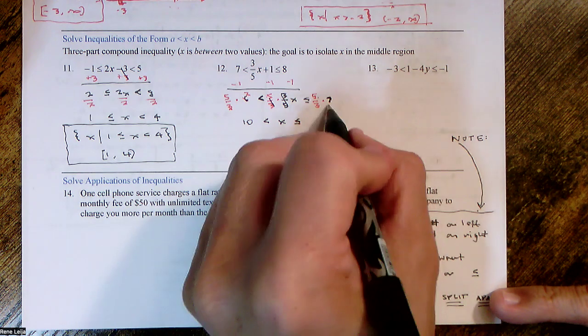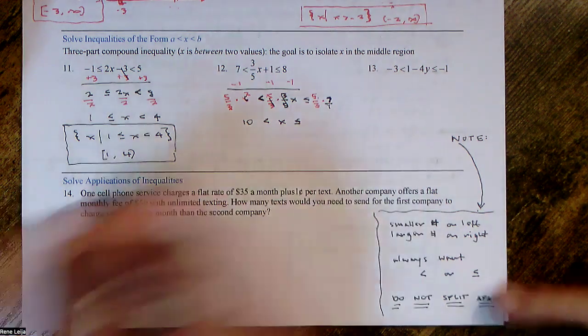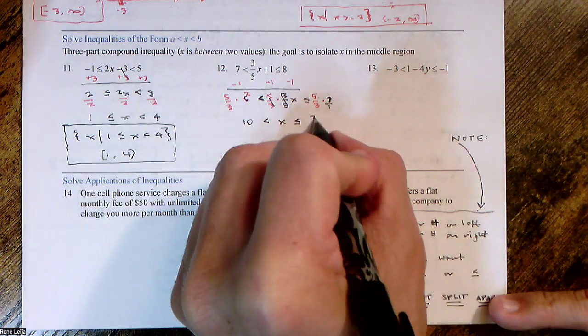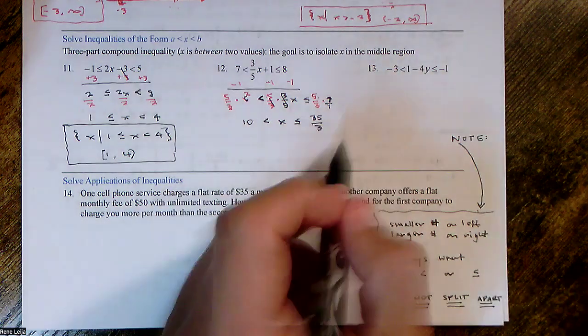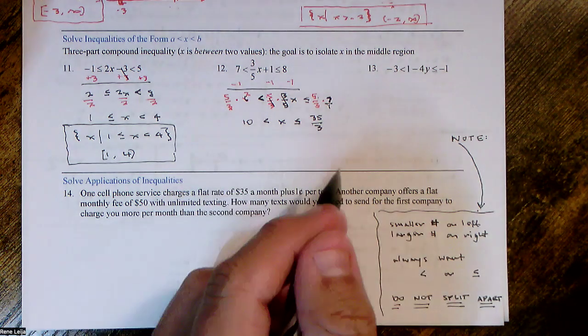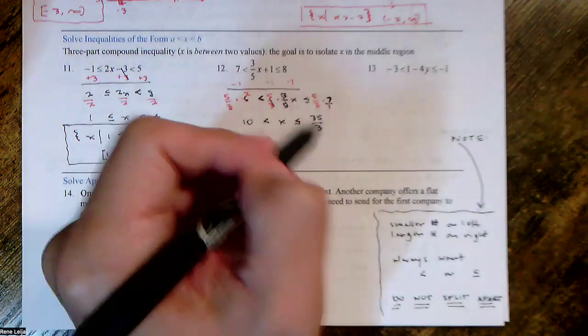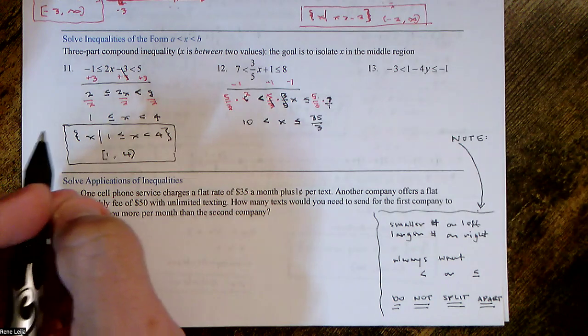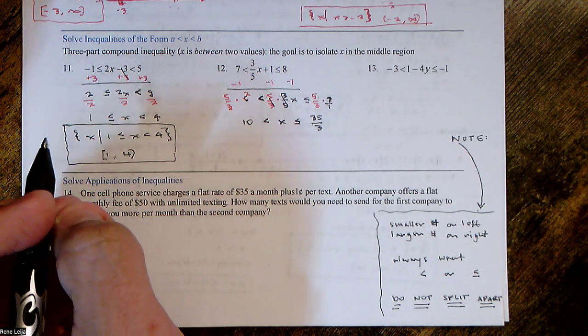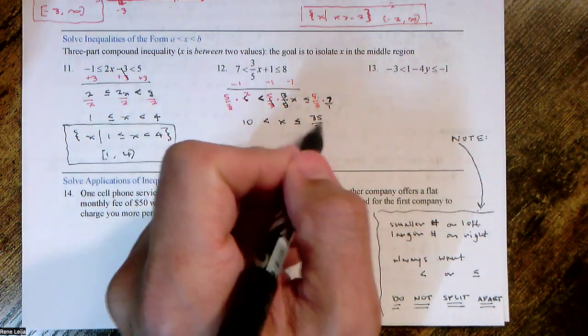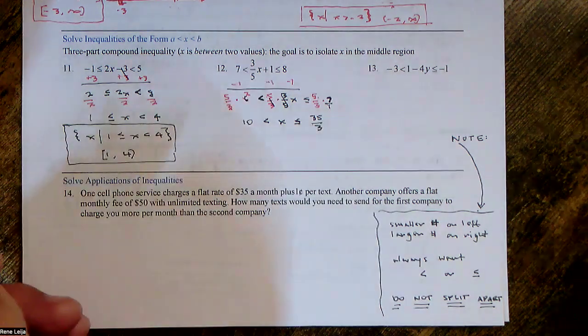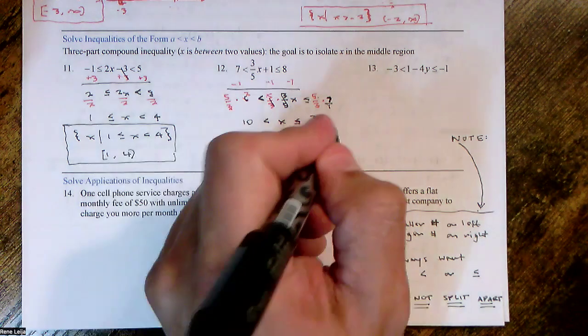Now here I can't reduce anything, so I'm just going to put the 7 over 1, and that's going to give me 35 over 3. Now, if you're wondering, do I still have the smaller number on the left, the larger number on the right? Well, 3 goes into 35 10 times, and you have 5 left over. Okay, so we're good. Sorry, it goes in 11 times, and you have 2 left over. So 10 and then 11 and something.